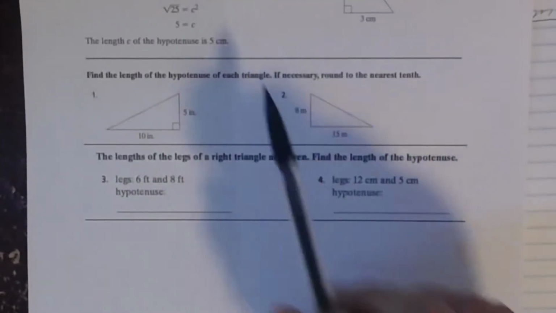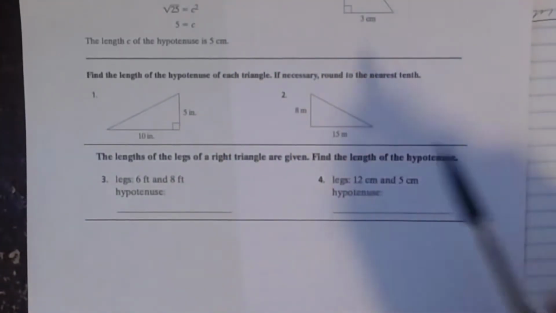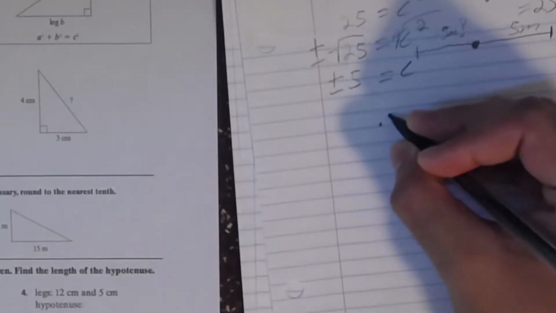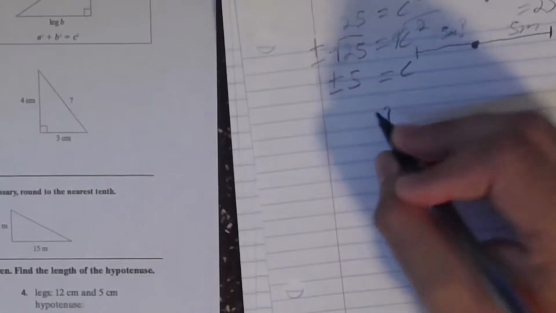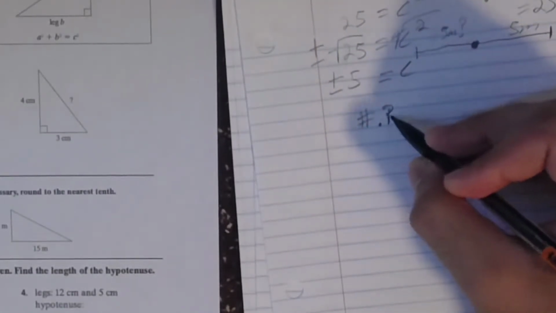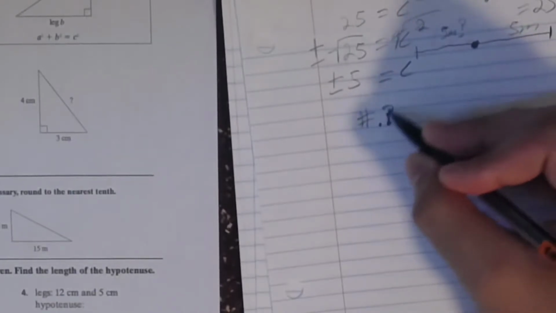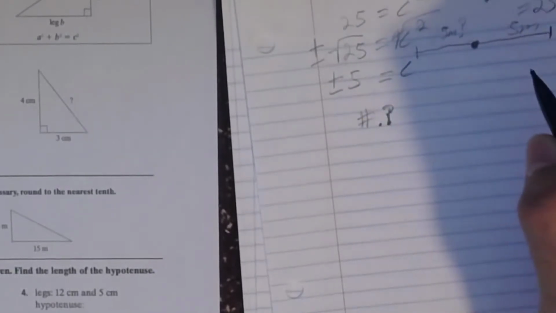Okay, we're trying to find the length of the hypotenuse on each triangle. If necessary, round to the nearest tenth. Tenth means all the way to 1 decimal point. So whatever the number is, it's going to be point some number. That's what we're rounding to.